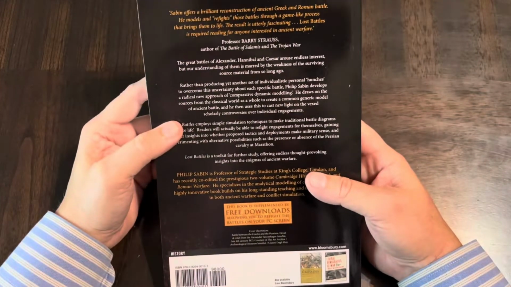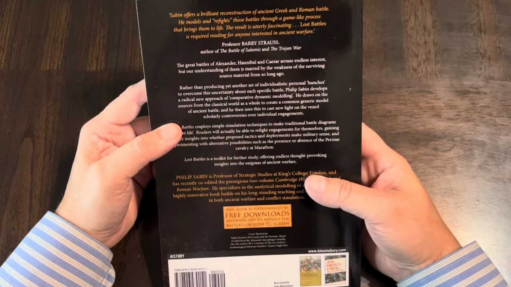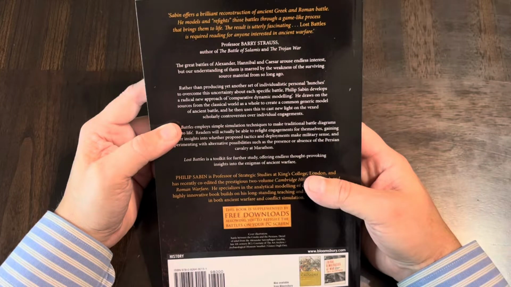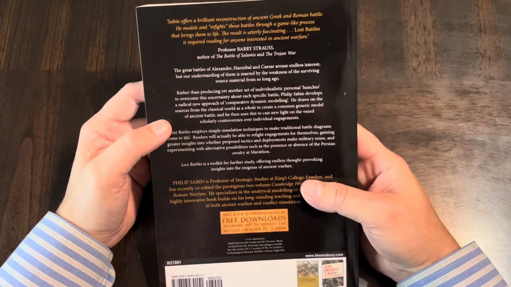Here is Sabin. Sabin offers a brilliant reconstruction of ancient Greek and Roman battle. He models and refights those battles through a game-like process that brings them to life. The result is utterly fascinating. Lost Battles is required reading for anyone interested in ancient warfare. So that's a little bit of a tag here.